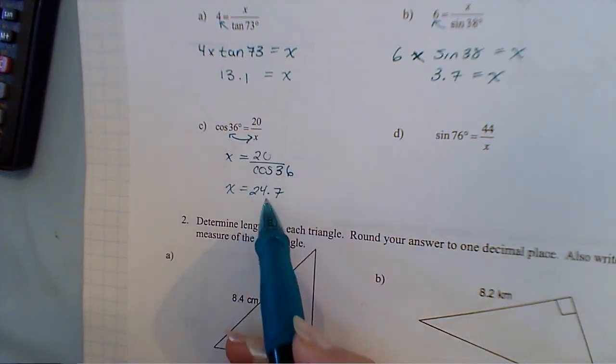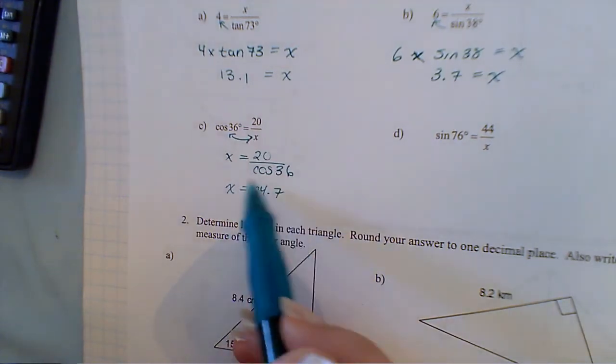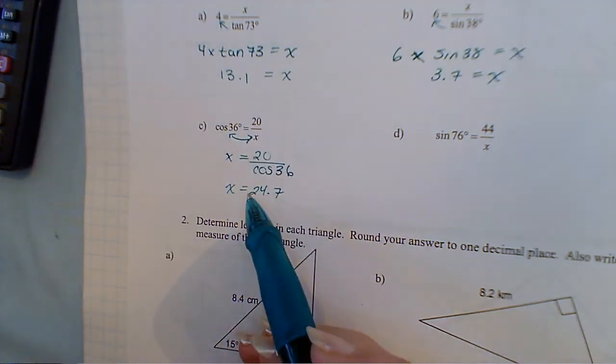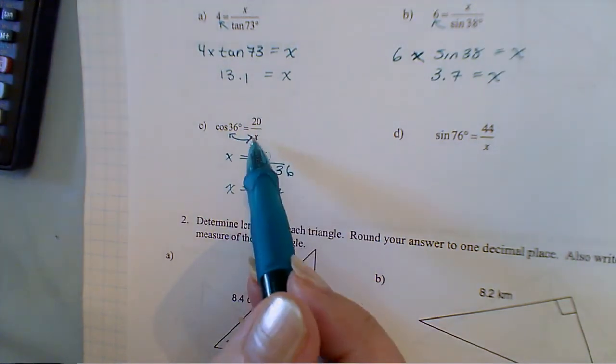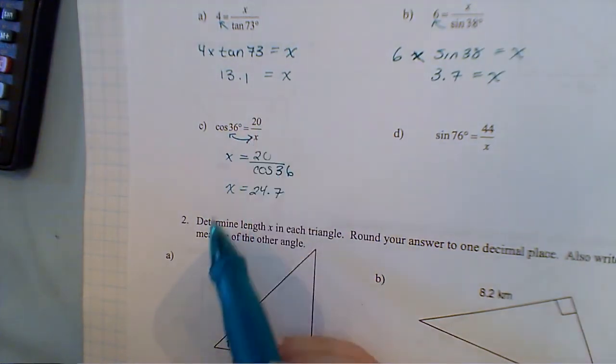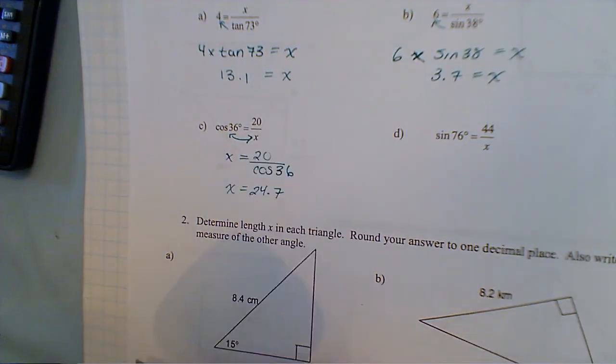This is the adjacent, this is the hypotenuse. The hypotenuse should be bigger. So if we got an answer here that was less than 20, we should know then that we did it wrong, because we can't have a hypotenuse, which is the bottom of the fraction, as a smaller number than what's on top when we're talking about cos.